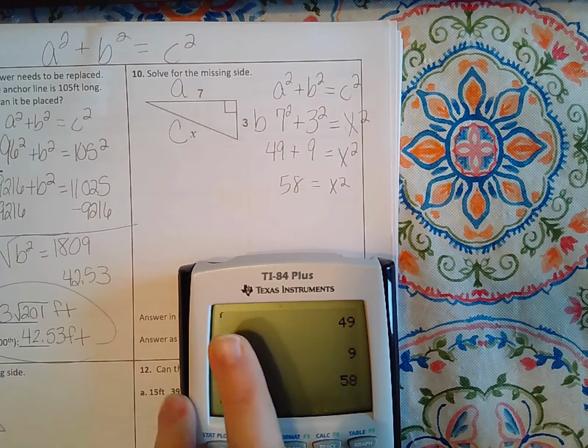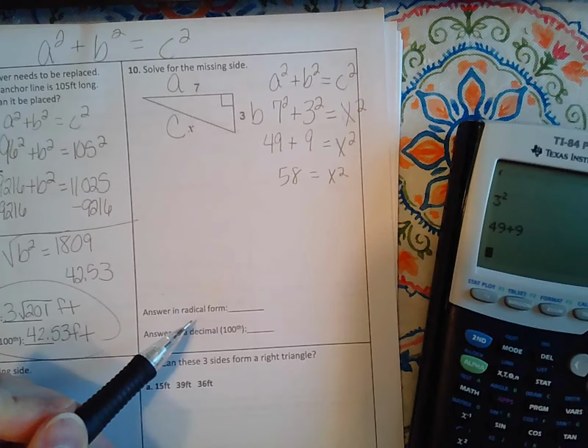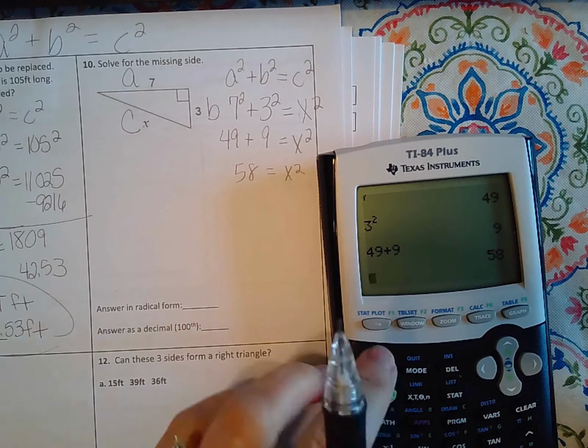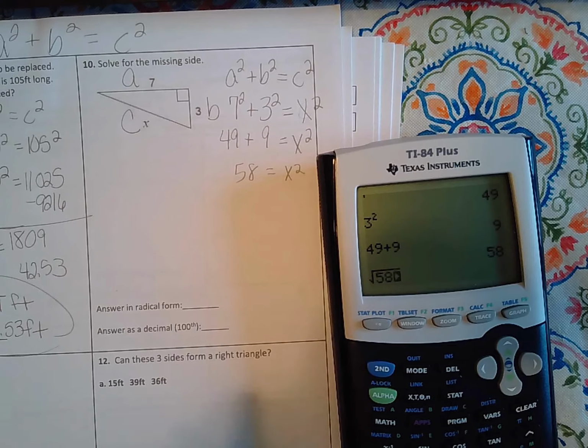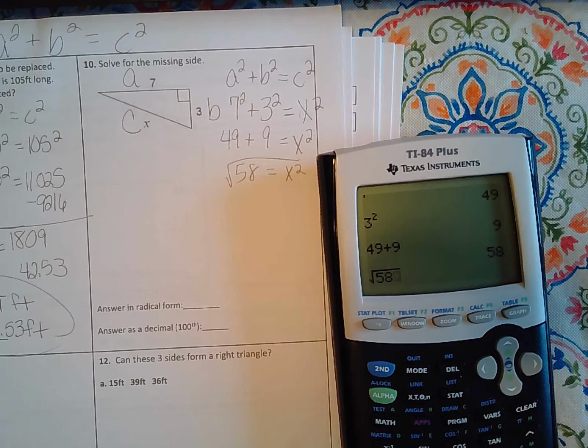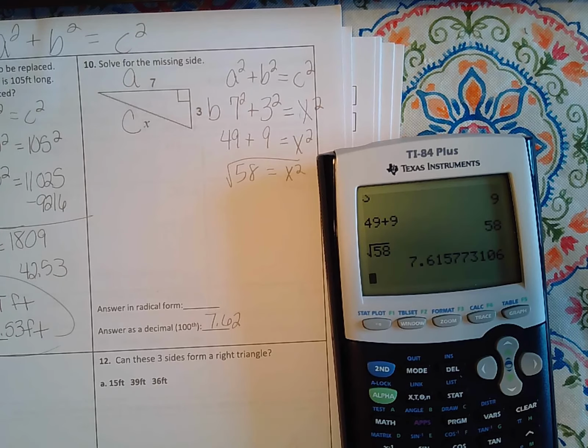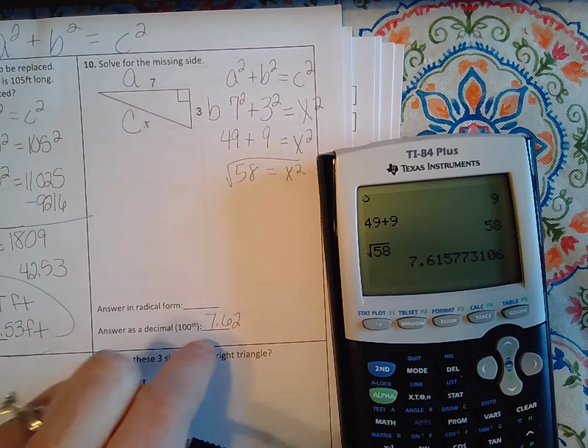And then it says, look at these, we have to do radical form and nearest hundredth. So let's do the decimal one first because it's easier. So we're going to do square root. Answer 7.62. And there's no units because it's not a word problem. And that is always the easier one. Now we're going to do this radical form thing.